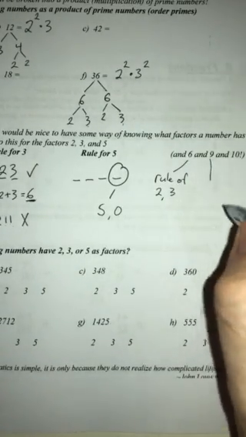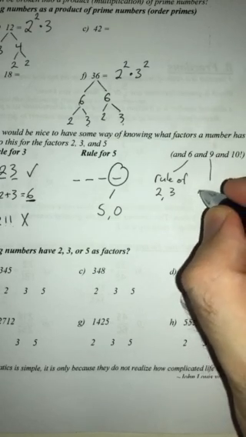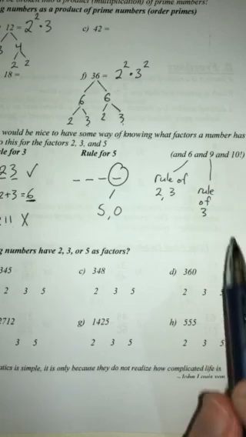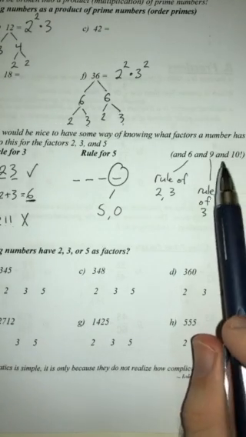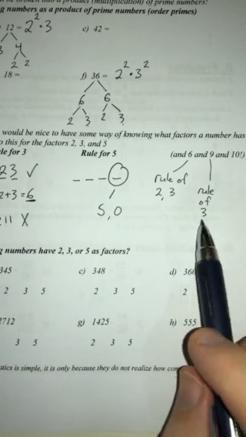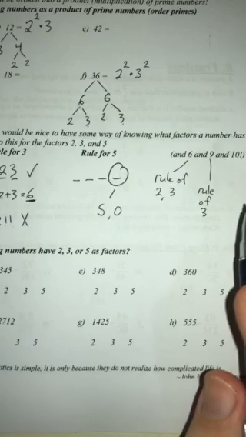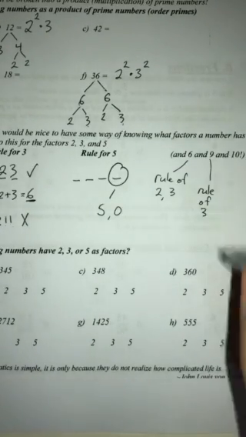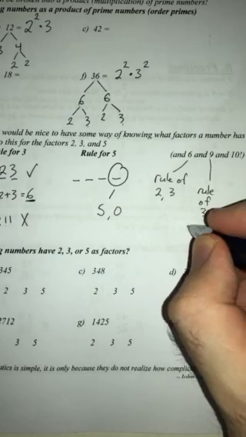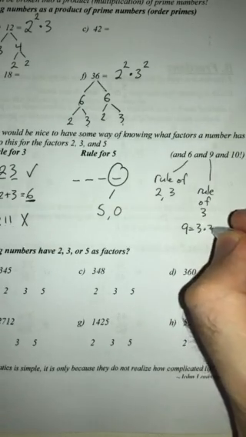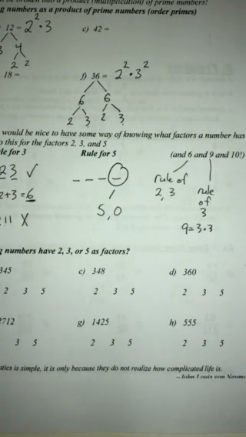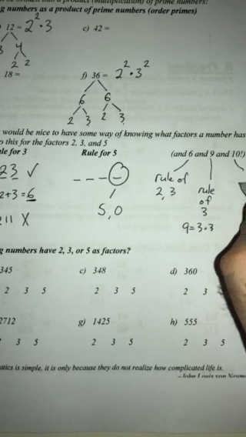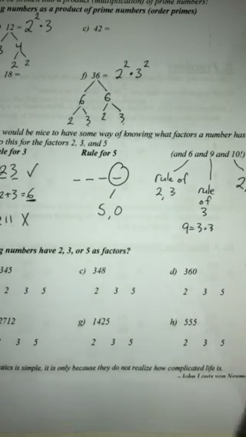Rule of 9 is just the same as the rule of 3, so if you do the rule of 3 twice, that will work, since 9 is just 3 times 3. So I can do that. Rule of 10, again, if it meets the rule of 2 and the rule of 5.